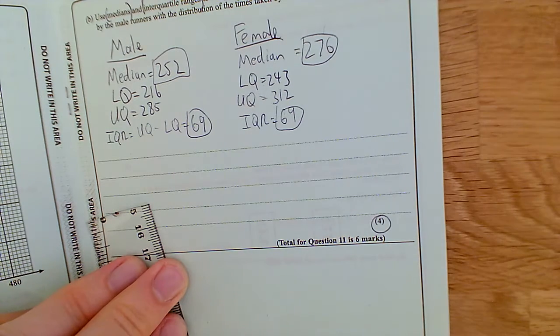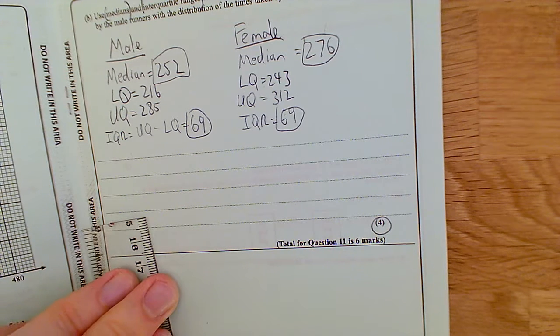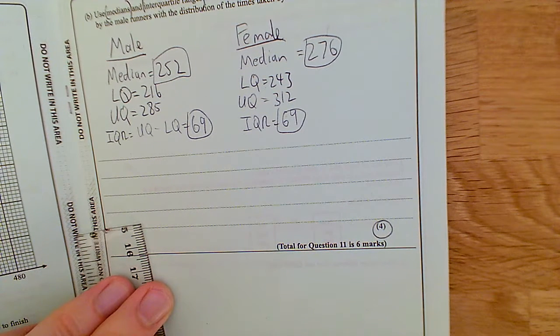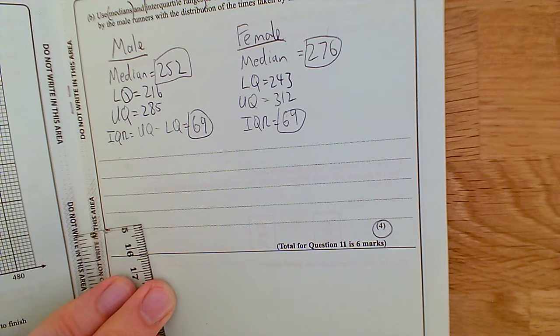Okay. That seems strange that we're going to get the exact same interquartile range, but the mark scheme says you get a mark for at least one of the medians. So the men's has to be between 249 and 252, so I've just fallen in that range, and the women's has to be between 273 and 276, so I've just fallen within that range.